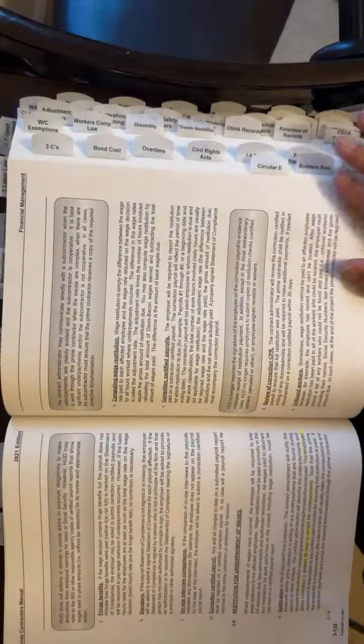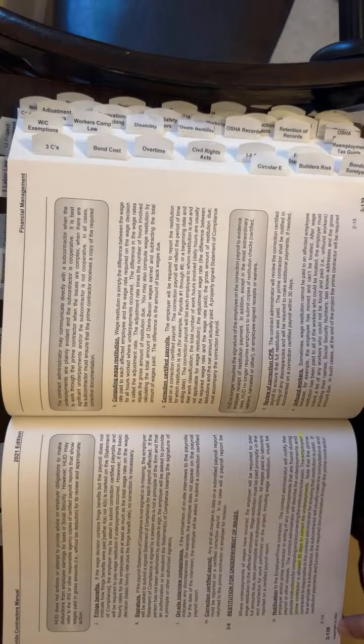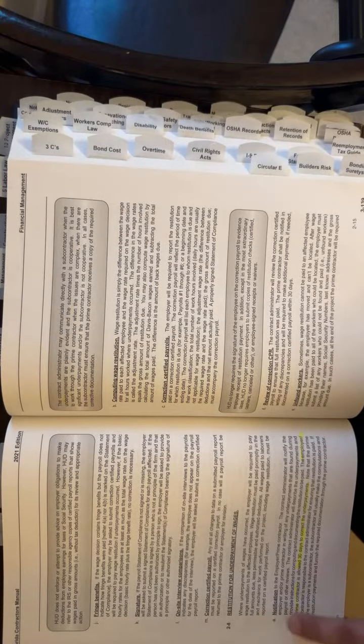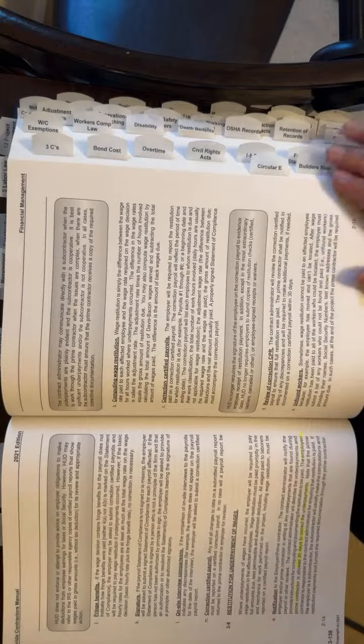Okay, moving on. Nothing much here. Okay. Page 3138. And last paragraph, notification. The employer or prime contractor is allowed 30 days to correct the underpayments.